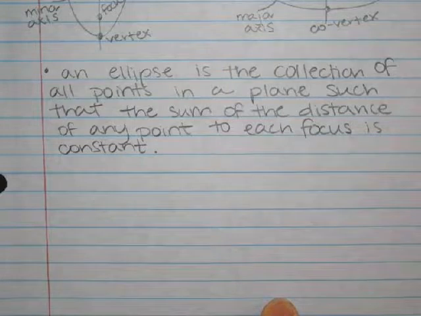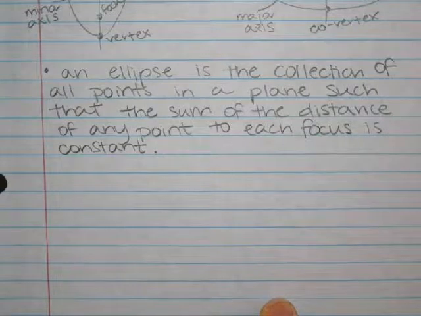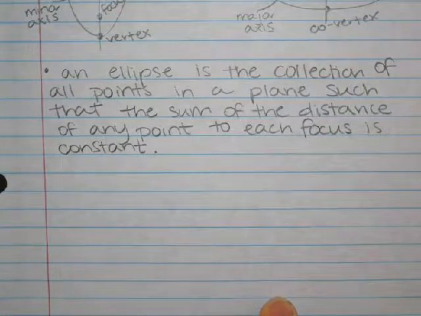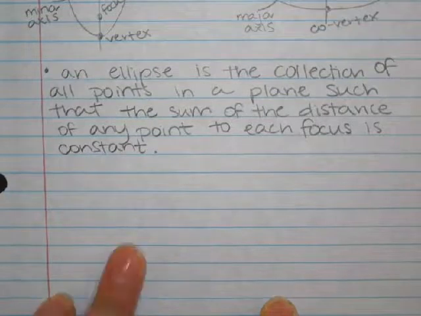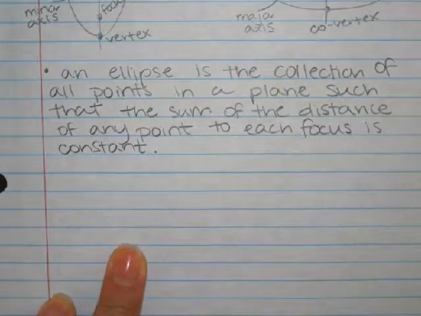So an ellipse is the collection of all points in a plane such that the sum of the distance of any point to each focus is constant. What does the word sum mean in math? Sum, what does that mean? Add, it means add. Okay, so if you're using a pencil, grab a pen so you can do this next part, or if you're using a pen, borrow somebody's pencil.